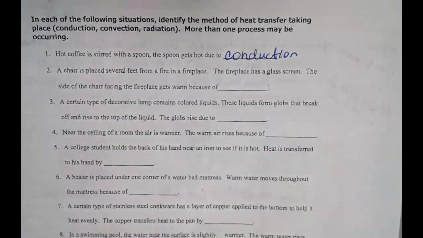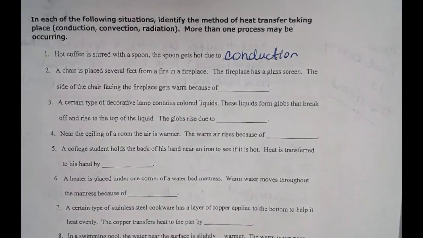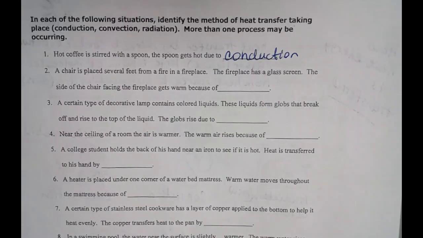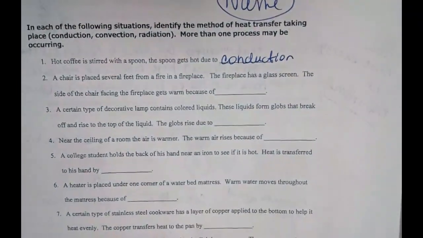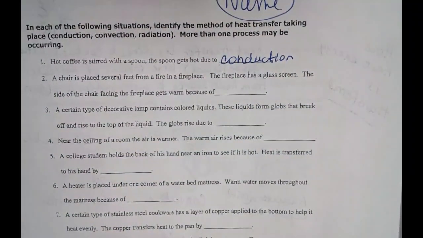Okay, now you guys can work on this. Not together. Work on this quietly by yourself. Make sure your name is on it, please. Name, please. Thank you.